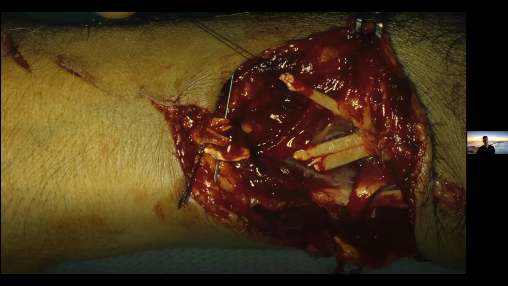For your juniors, what are you thinking about for exposure? What do you want to consider when you're designing how you're going to open it up to visualize? I don't know if this is a great example of this, to be honest. Yeah, you want an extensile exposure, so longitudinal, and often these are in pretty haphazard or transverse form. So try to Z it in a way that you can get an extensile exposure.